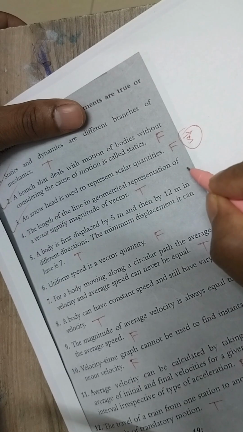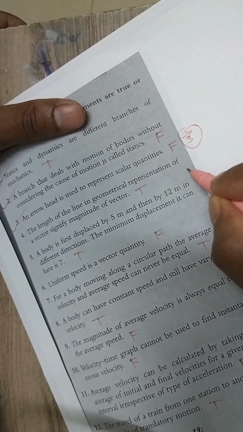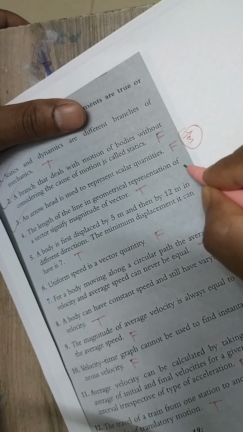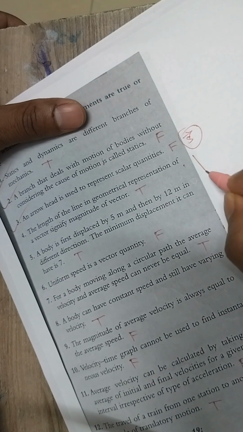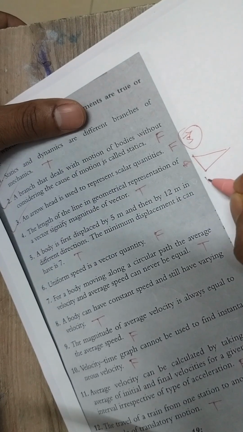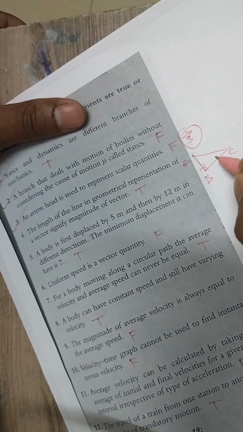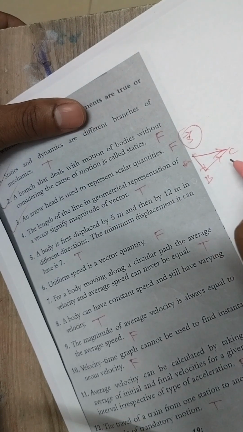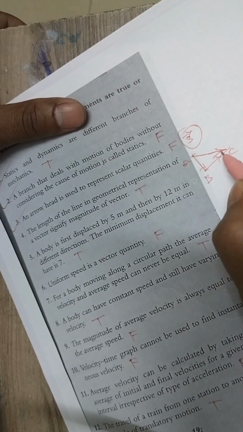In later classes also you will understand this with more clarity. Suppose somebody is moving from A to B and B to C like this, then its shortest distance is AC.